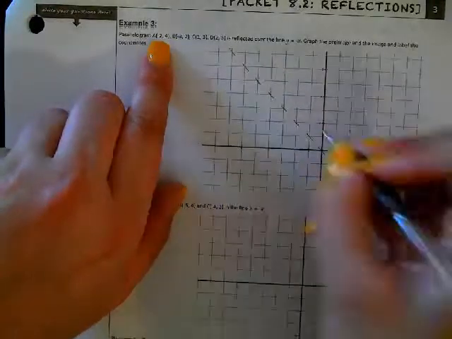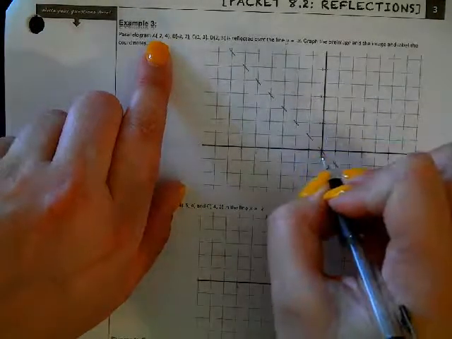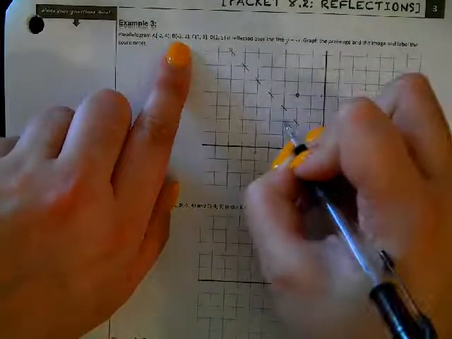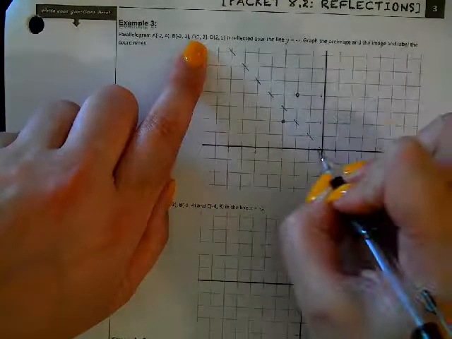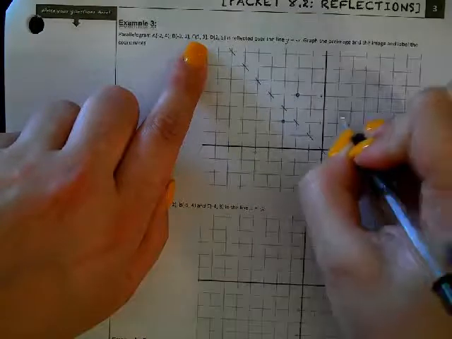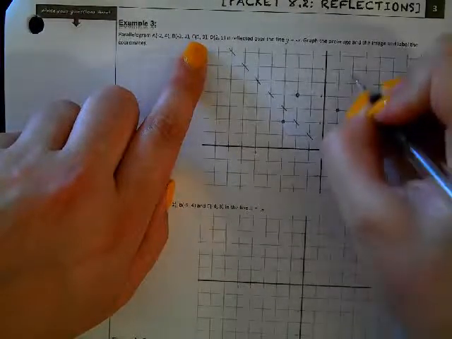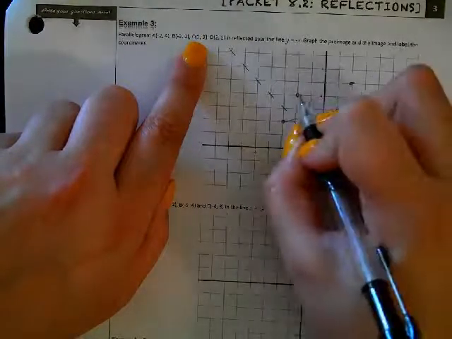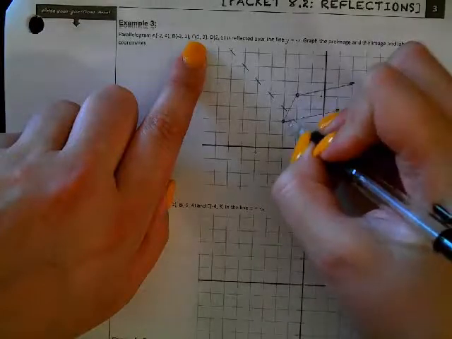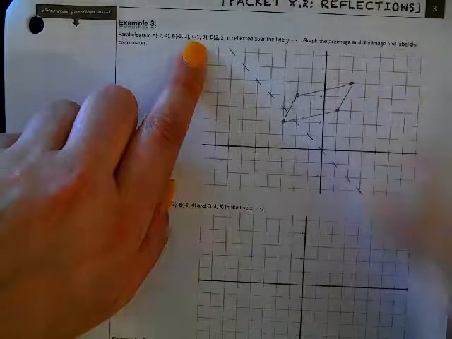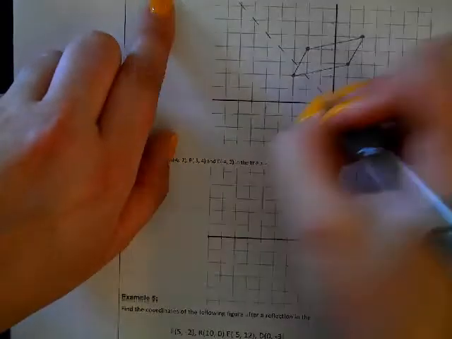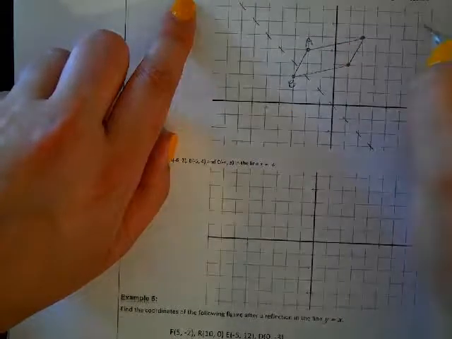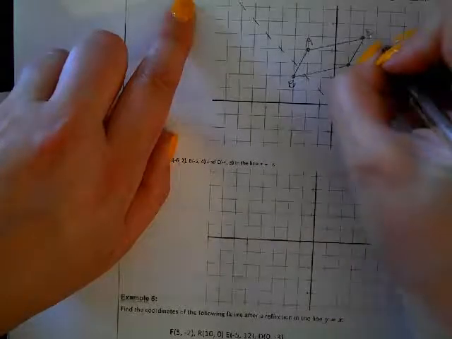So we got (-2, 4), (-3, 2), (1, 3), and then (2, 5), and we can see that parallelogram shape. So (-2, 4) is A, B, C, D.